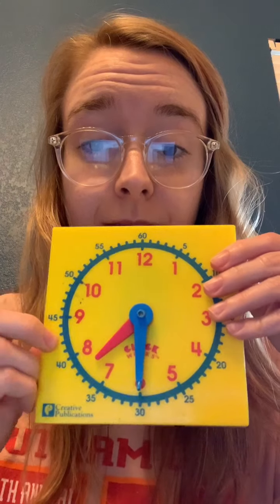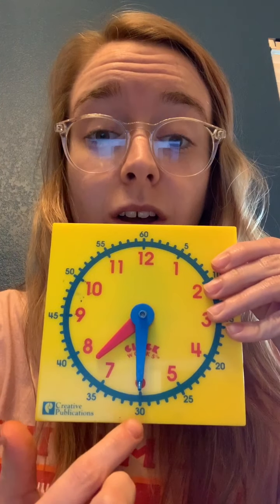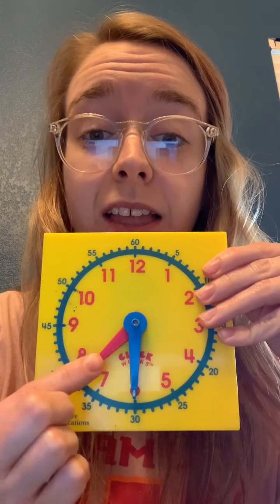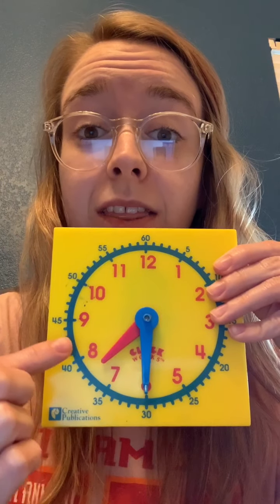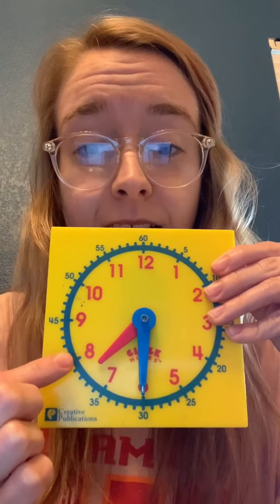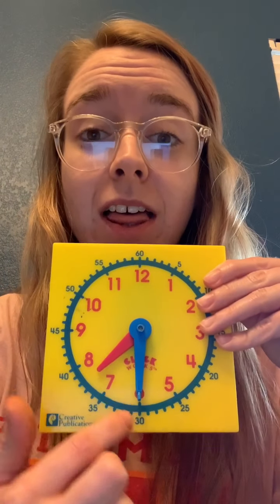Think about it for a second. Our minute hand is on the 6, and that hour hand has been in between the 7 and the 8. It's not to that 8 yet. So it is 7:30, right? So I'm going to do another one. Okay, think about it. It is 10:30.